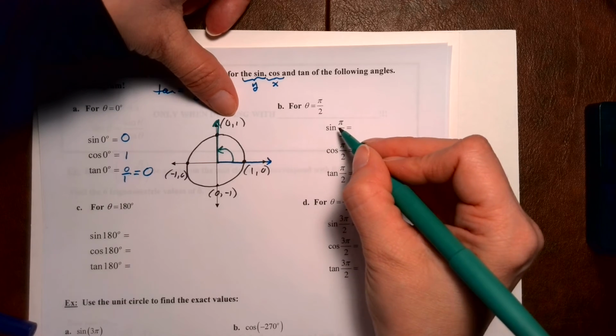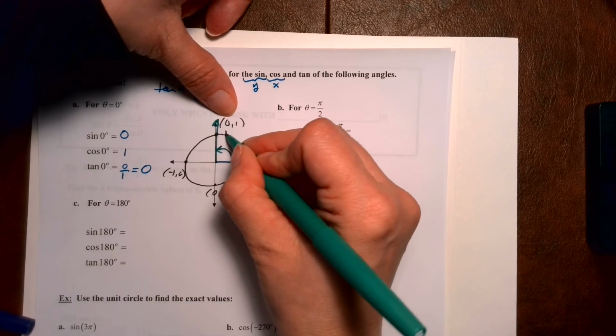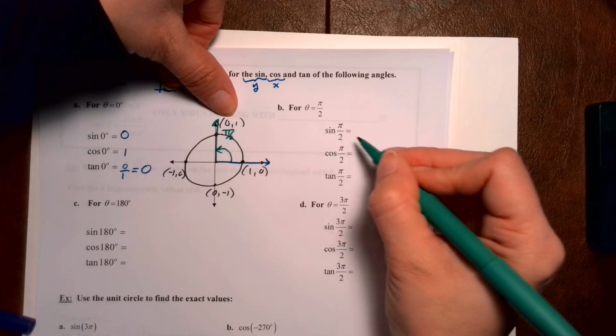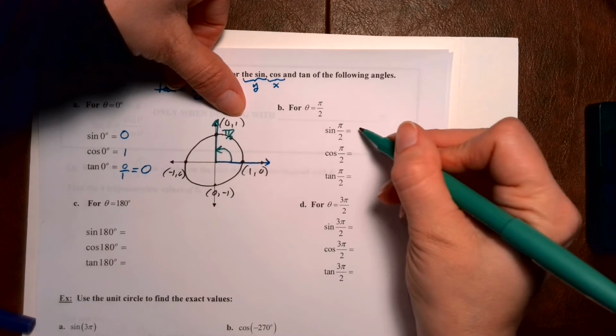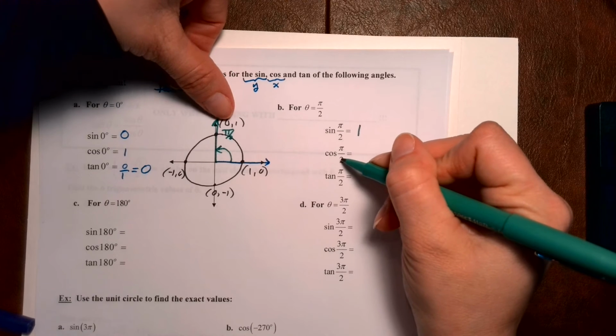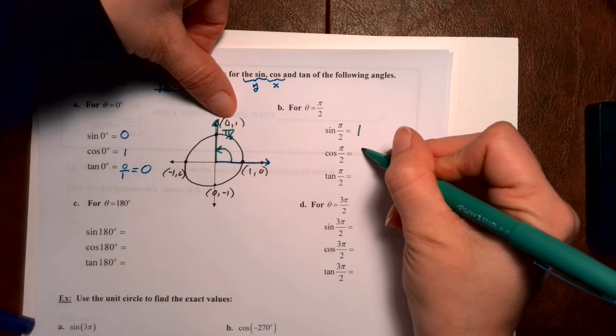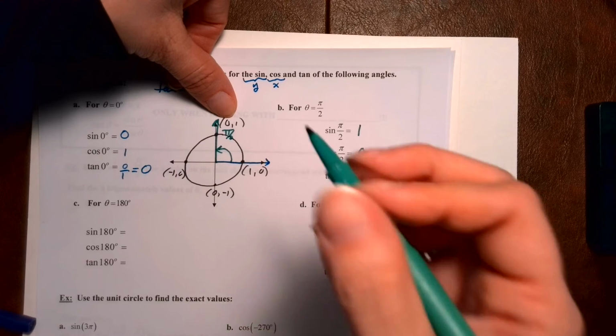What is sine of pi over 2? This is pi over 2. When I say sine, you say y. The answer is 1. What's the cosine for pi over 2? 0. Now what's the tangent?